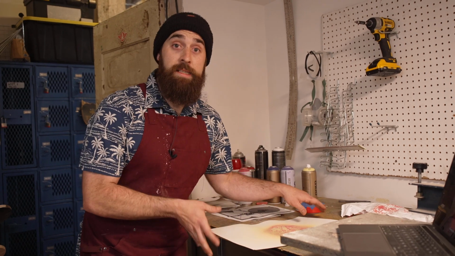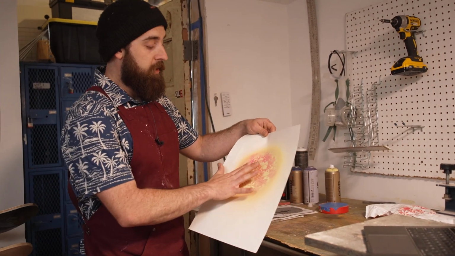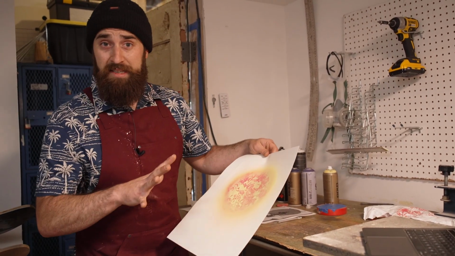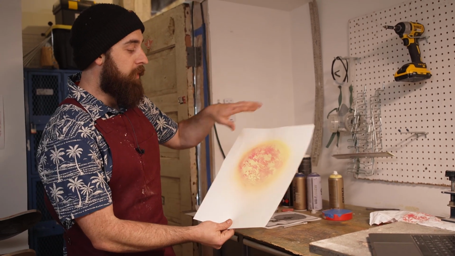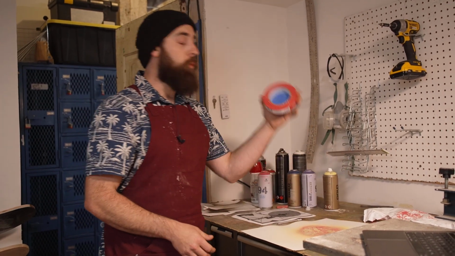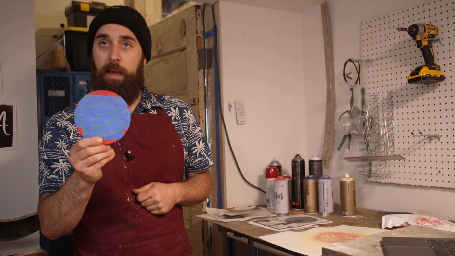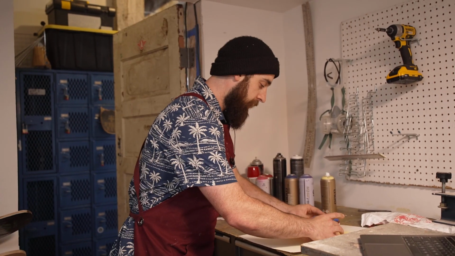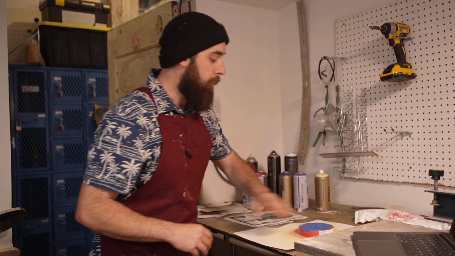Before you move on to the next step, make sure that your first layers are completely dry to the touch, otherwise it's not gonna work. Once we're happy with our moon texture, we're gonna take a round form. I'm using just a roll of tape that I've covered over, and we are gonna set that right where we want our moon to be as we add in our next color layers.